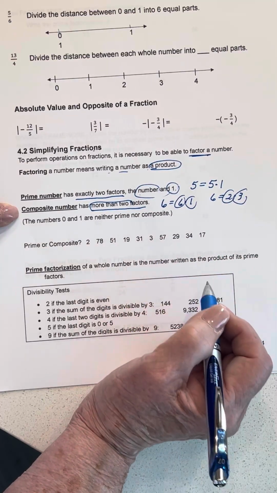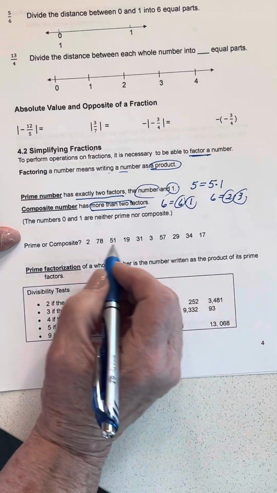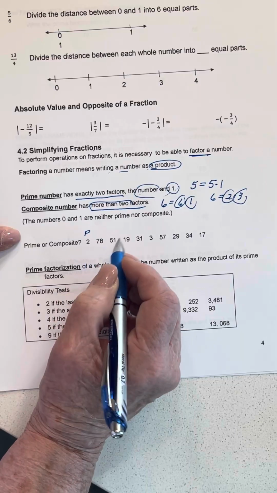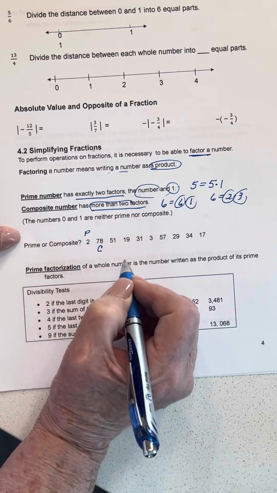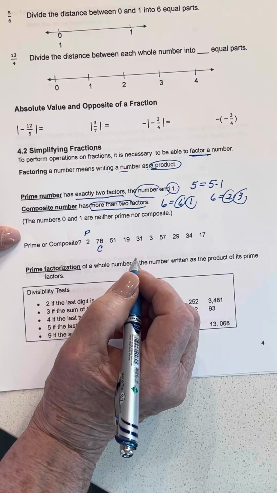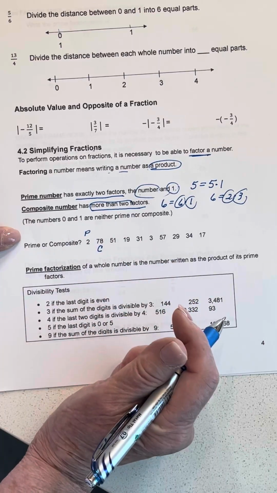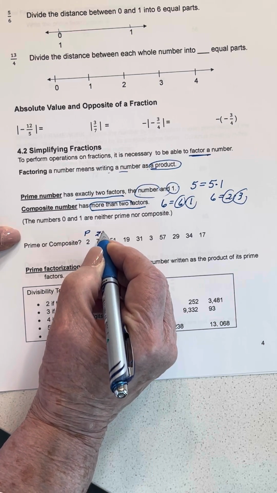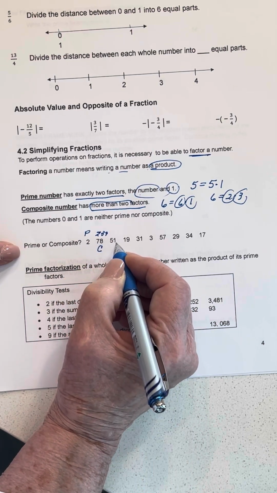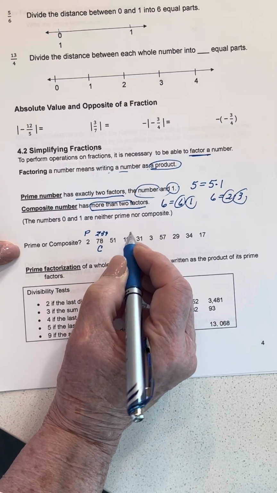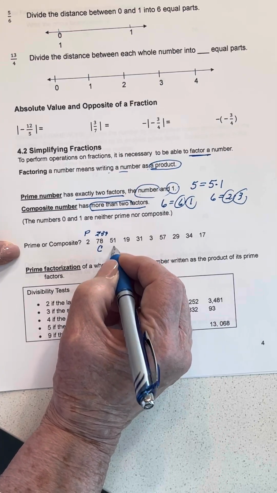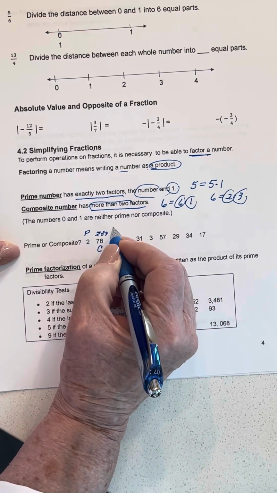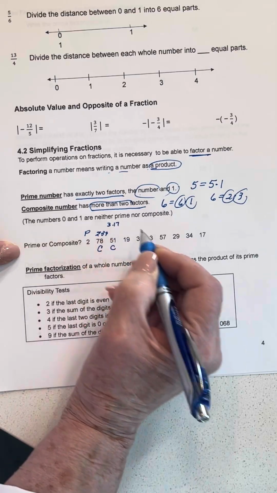So we're going to look at some numbers and decide if they're prime or composite. 2 would be prime because we can only get that by multiplying 2 times 1. 78 would be composite because as an even number, it can be divided by 2. So we know we have 1 times 78, and we also have 2 times 39. And there may be other ways as well. 51 looks like a prime number, but it's not. It's a composite number because besides 1 times 51, we can also multiply 3 times 17.